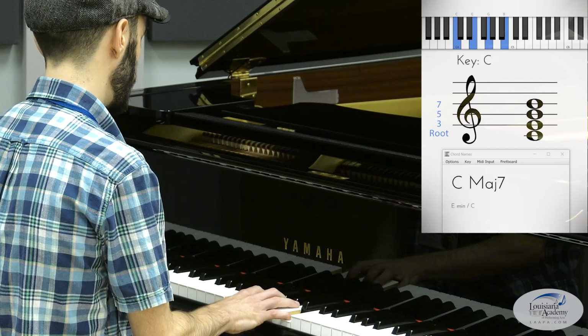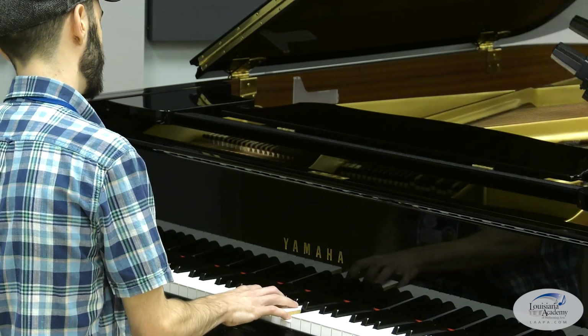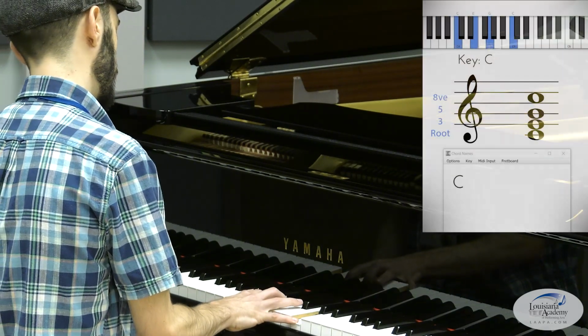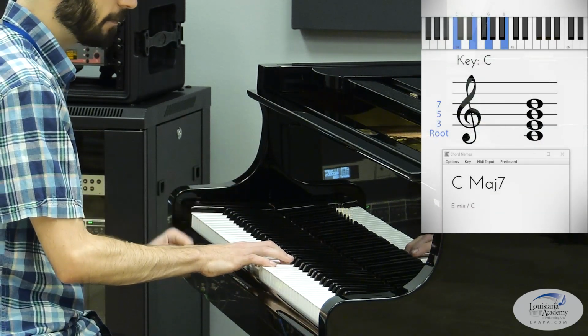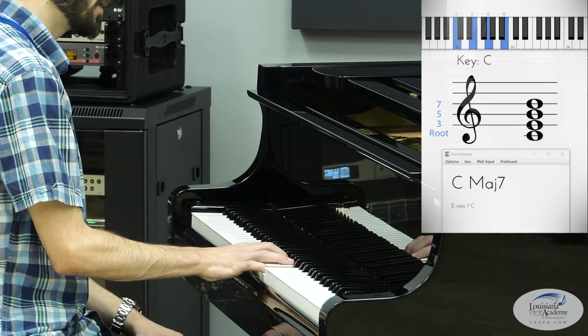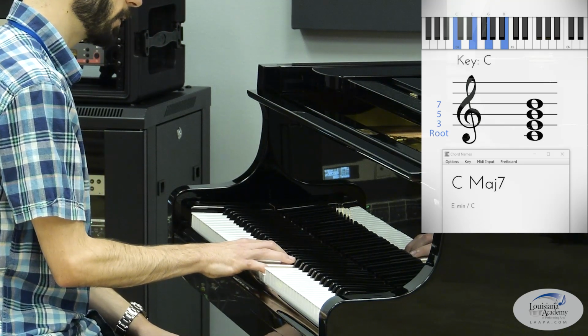It has a little bit more color than the traditional C chord, right? Here's C again, here's C major 7. So again, all I did was move my C down to B to get this C major 7th chord. And that's the first major chord in our family we're going to go to.